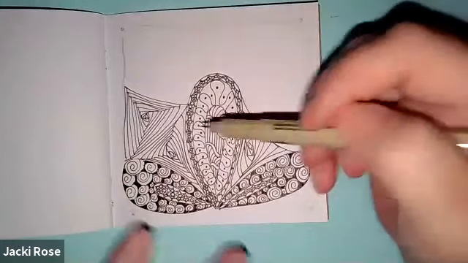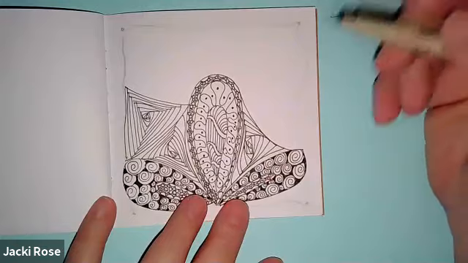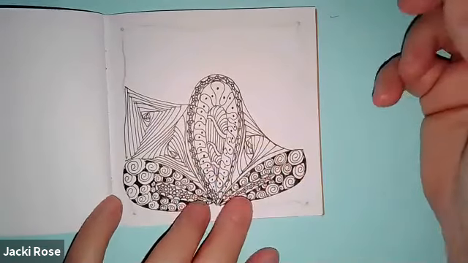So you can see when you do them next to each other, it really creates a very cool looking pattern. There's so many ways to do the pattern paradox.